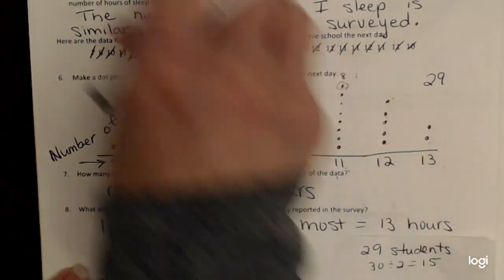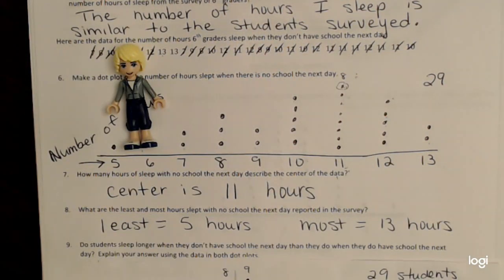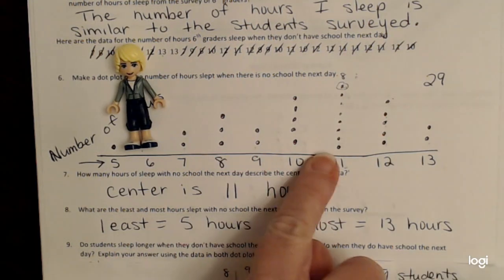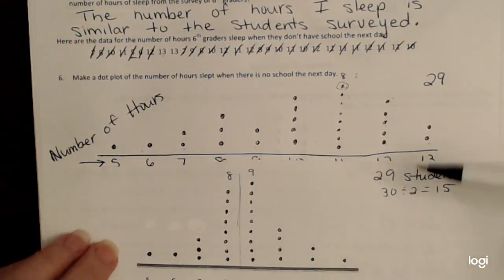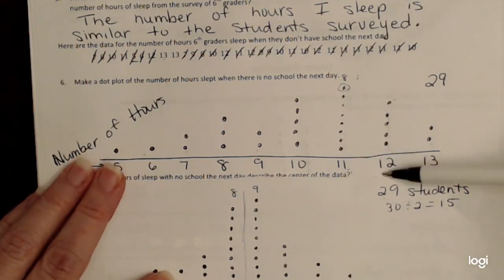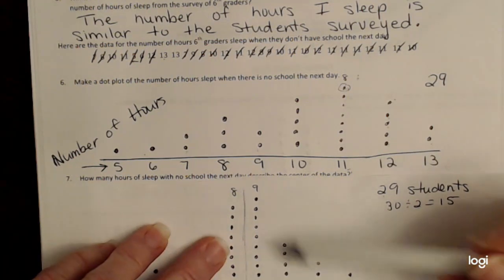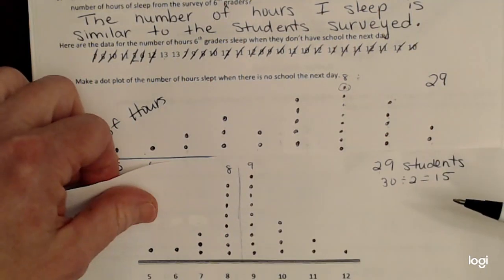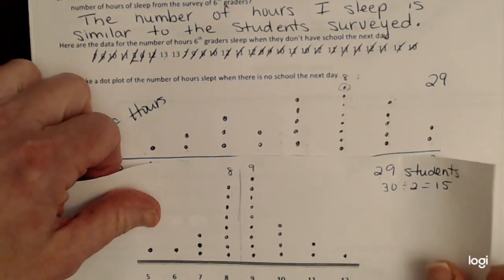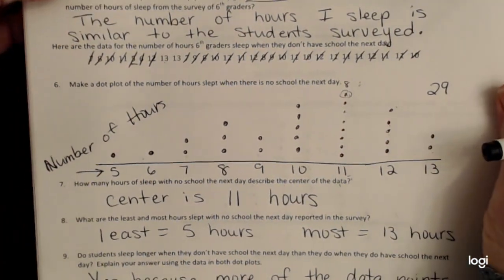Okay. And the last question on the page says, do students sleep longer when they don't have school the next day? Funny that we're asking that. Than they do when they do have school the next day. Explain. Well, when I looked at this dot plot compared to this dot plot, if you notice, look at all the 10s, 11s, 12s, and 13s, whereas when we did have school, we didn't have that. The dot plot did not look similar. So I wrote this for my response. If you would like to use mine, you sure can.